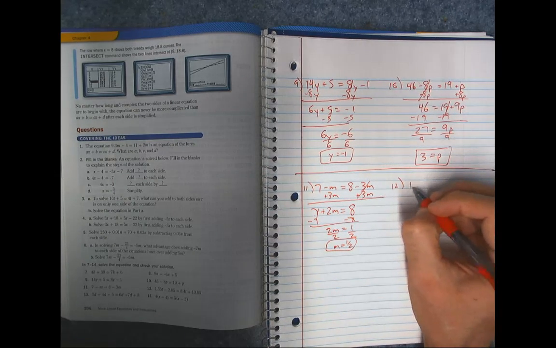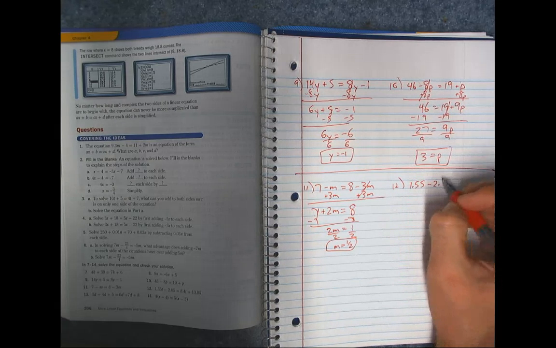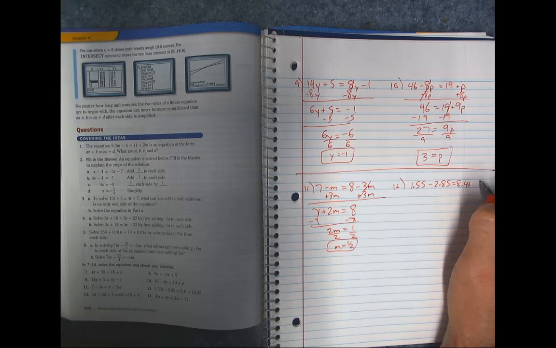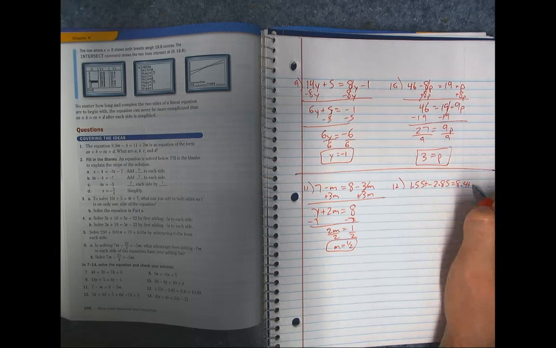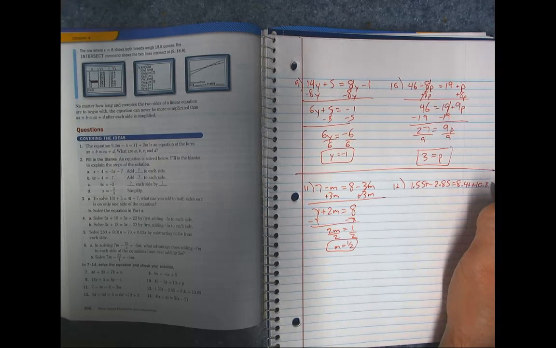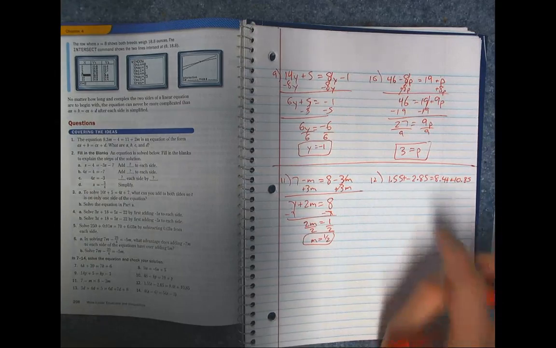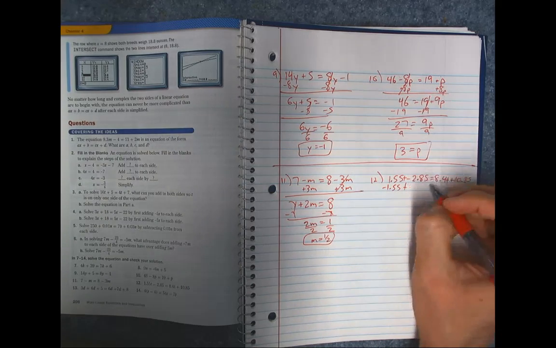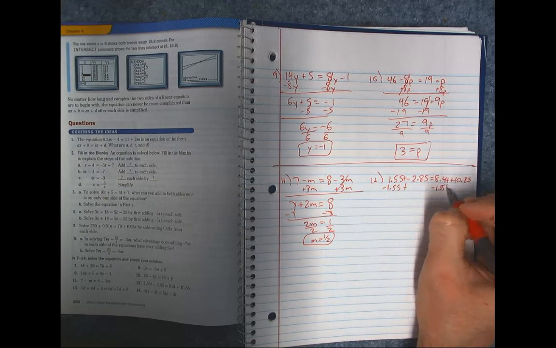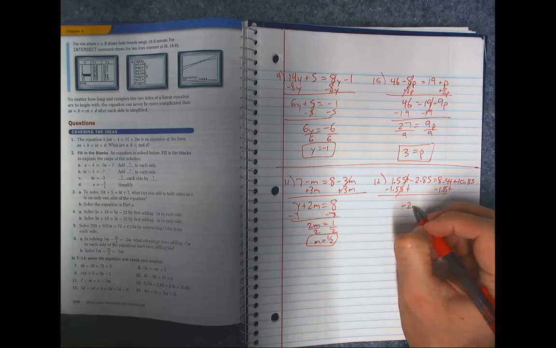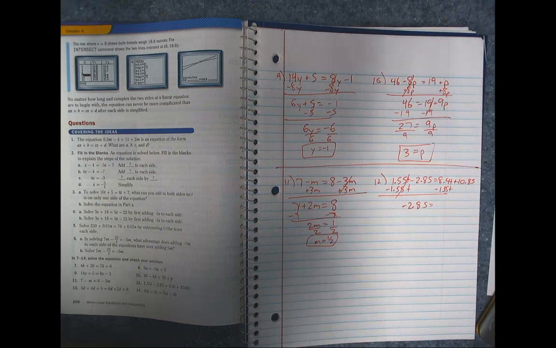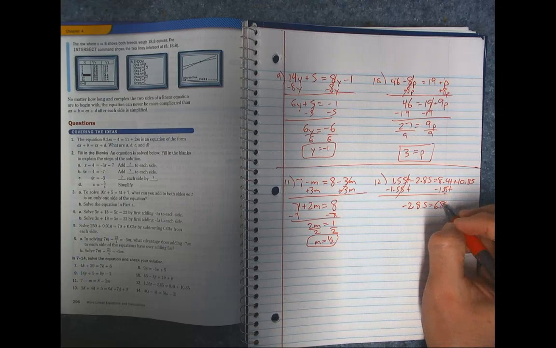Number 12. Got some decimals here. All right, t on both sides. This would be the smaller of the two, so we're going to go minus the 1.5t, which gets rid of it, leaving me negative 2.85. I'm going to grab my calculator to make this easier. 8.4 minus 1.55. Get 6.85t.